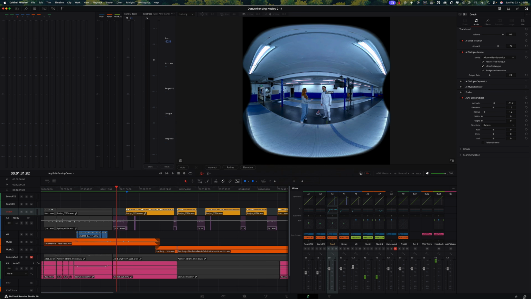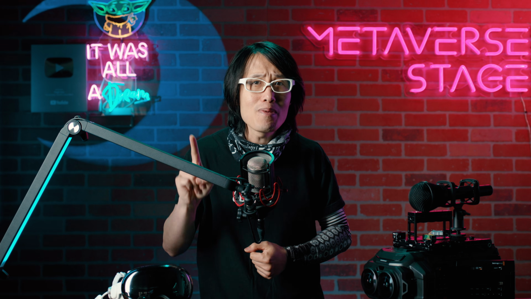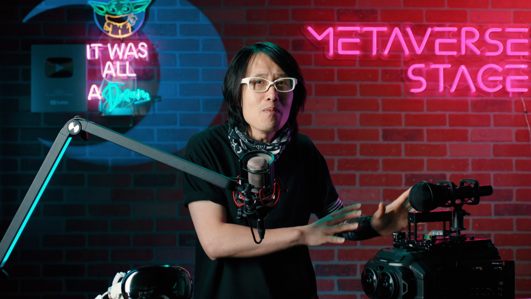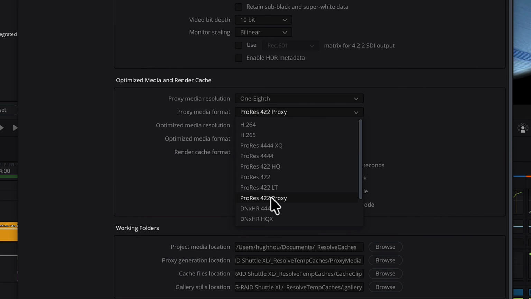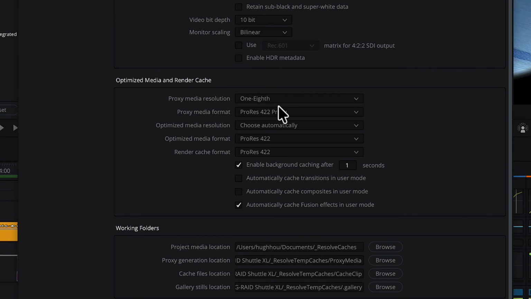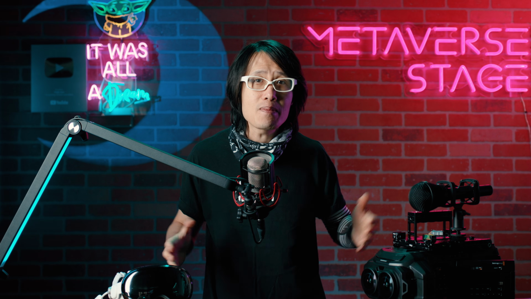Step 1 is to proxy your URSA Cine Immersive Blackmagic video. Spend a couple hours to proxy all your footage. It sucks, I know, but it helped a lot on a 16K 90 frames per second timeline. The proxy settings I use here are ProRes Proxy at 1/8 resolution, extremely lightweight. And remember, you have to use ProRes. If you worry about storage space, use ProRes Proxy. It's lighter than H.264 and it keeps all the Apple Immersive ILPD metadata.